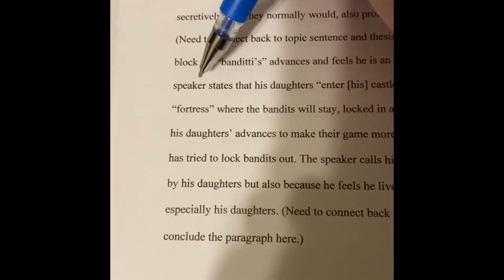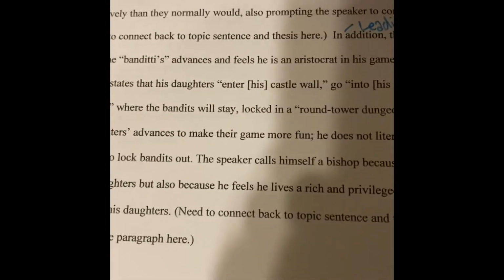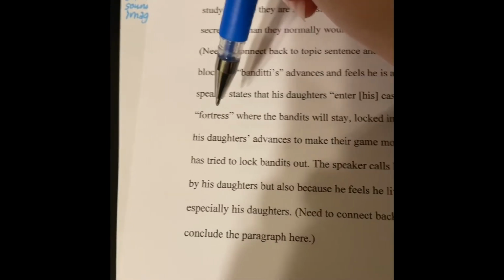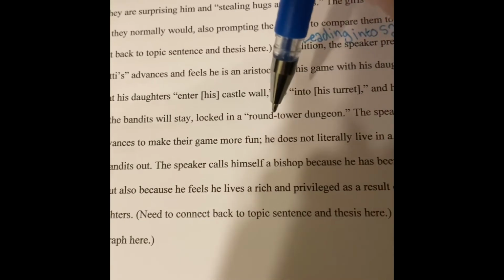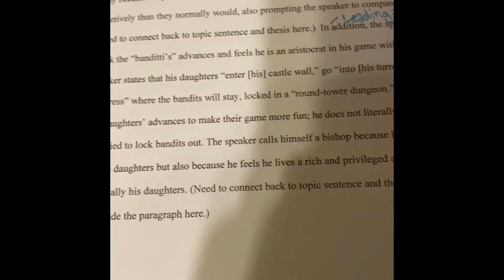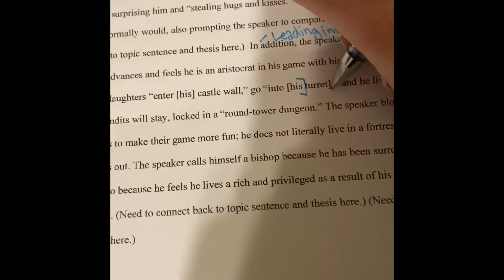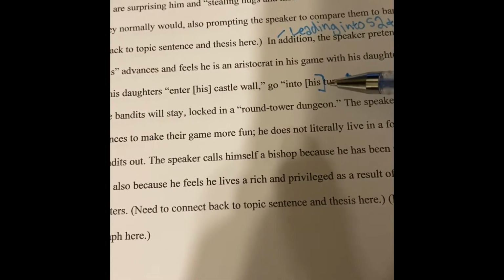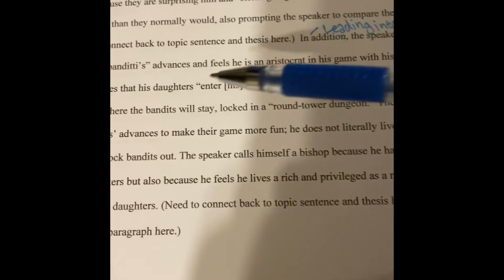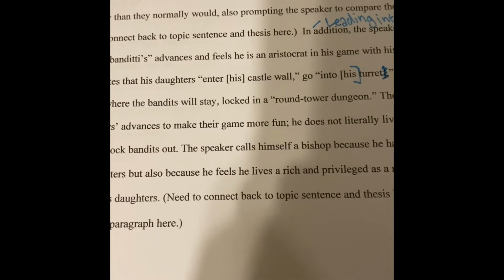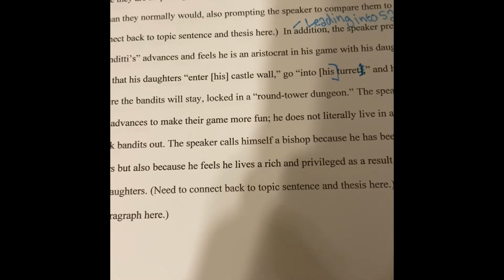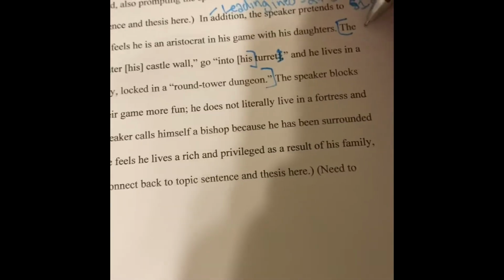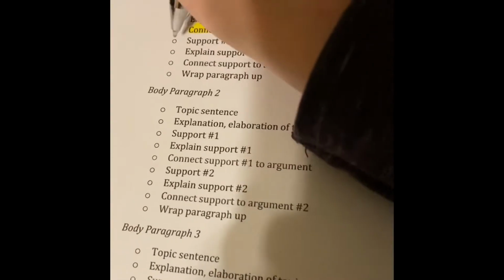"The speaker states that his daughters enter his castle wall, go into his turret, and he lives in a fortress where the bandits will stay locked in a round tower dungeon." Okay, so here's our support. I've also noticed a mistake as I'm reading through. In the actual poem, it says "into my turret," but because of this sentence, I'm using third person. That's why those are in brackets. But "turret," I didn't change. That was actually his original words. Okay, so this is support 2. We'll check that off.